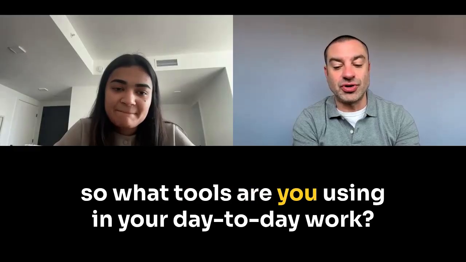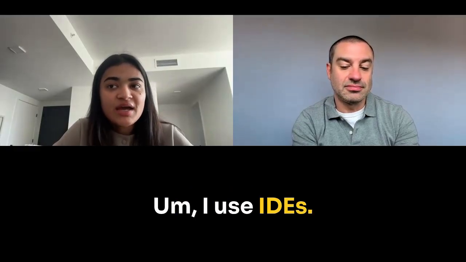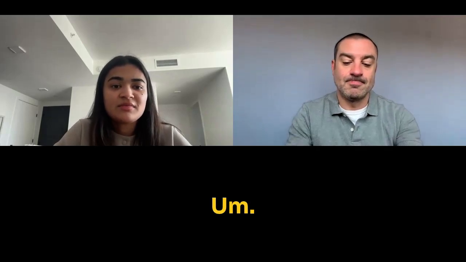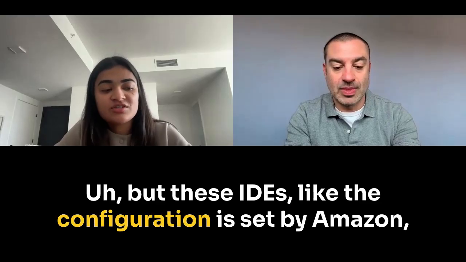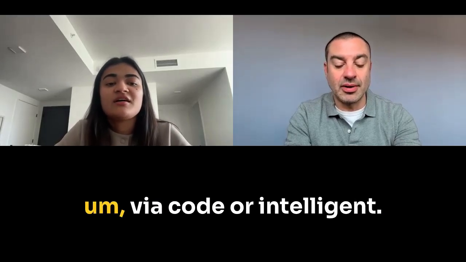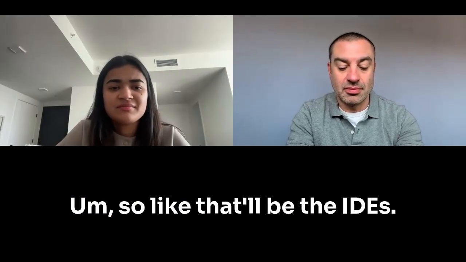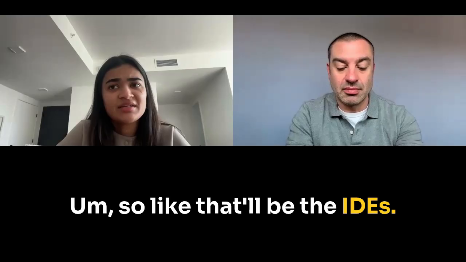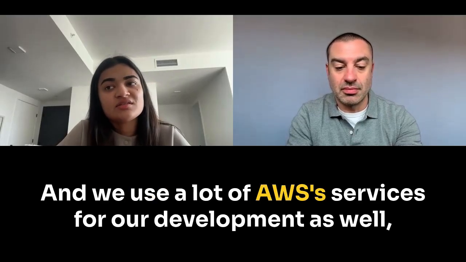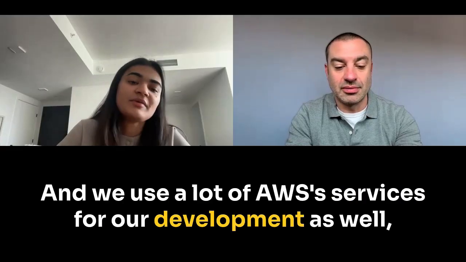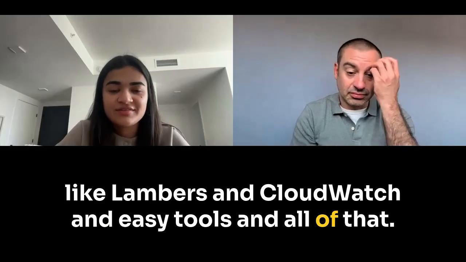So what tools are you using in your day-to-day work? I use IDEs, where the configuration is set by Amazon, VS Code or IntelliJ. So those will be the IDEs. And we use a lot of AWS services for our development as well, like Lambdas, CloudWatch, and EC2s.